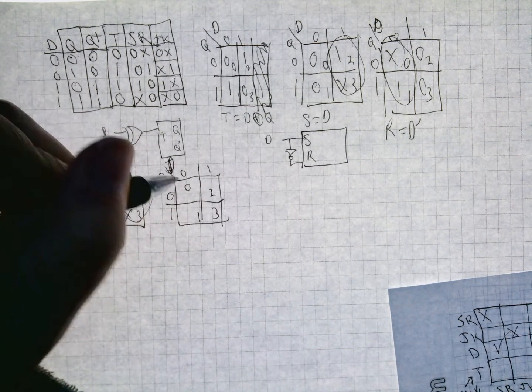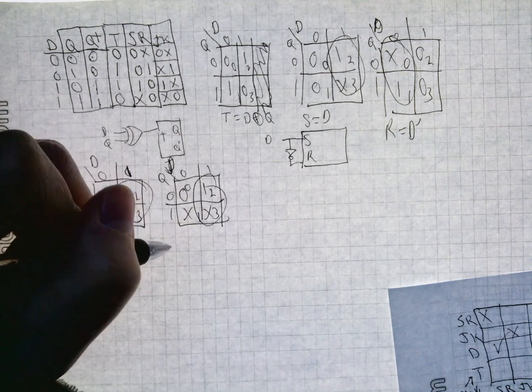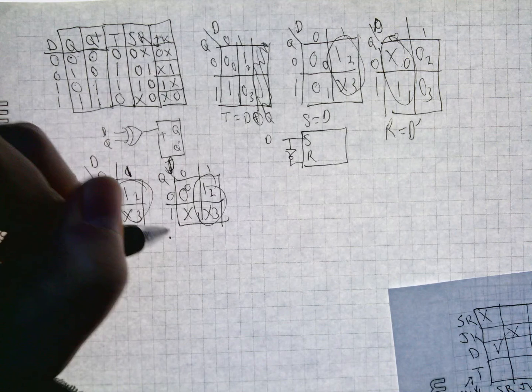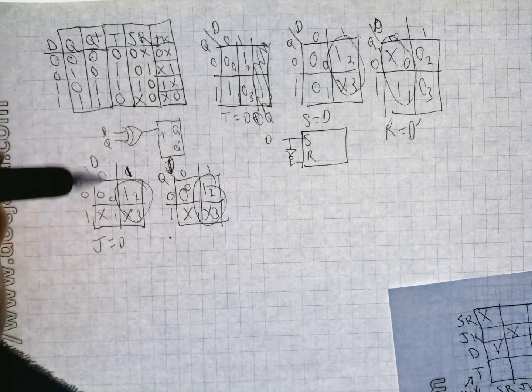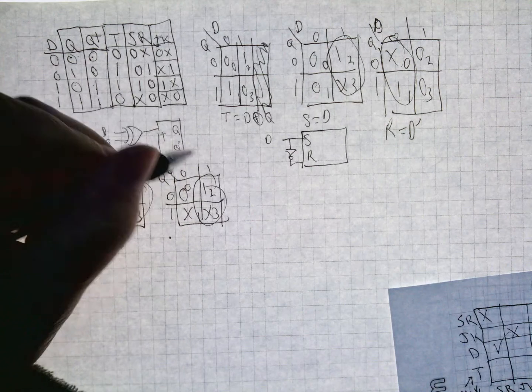And we can write 0x, 1x. And we just did that one. It's x1, x0.